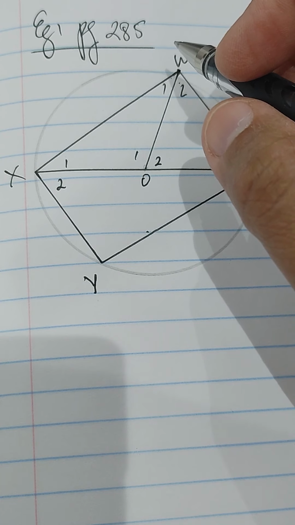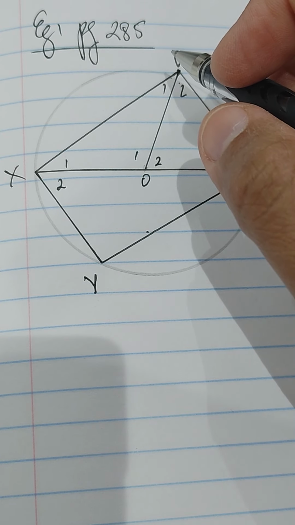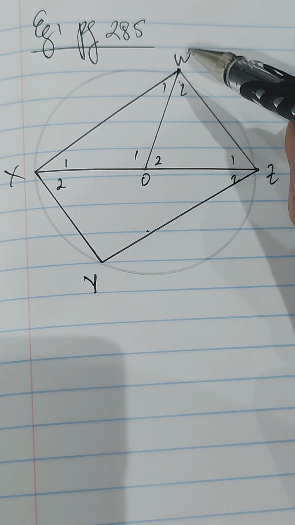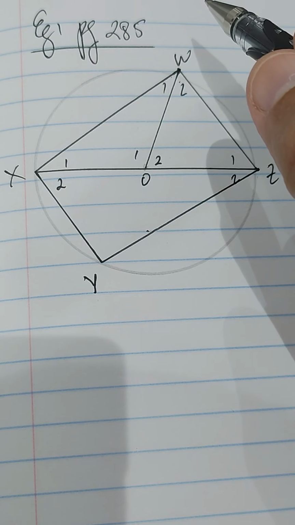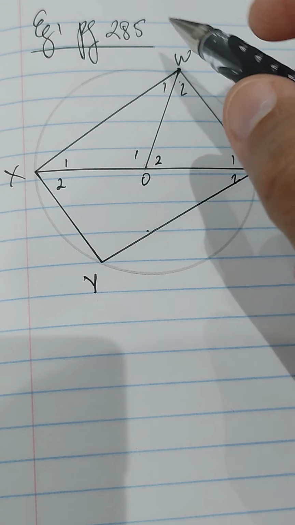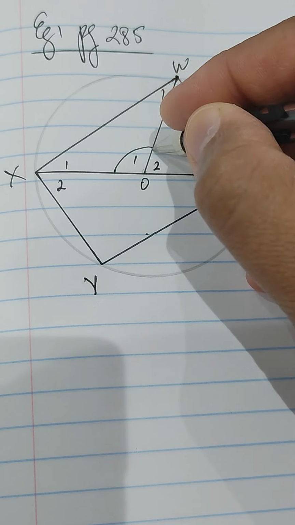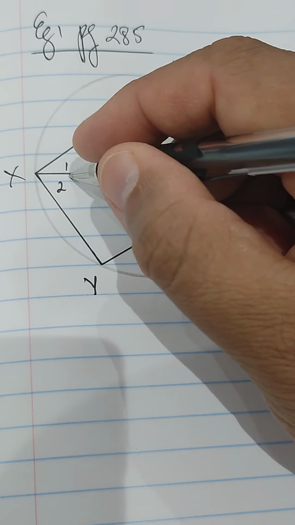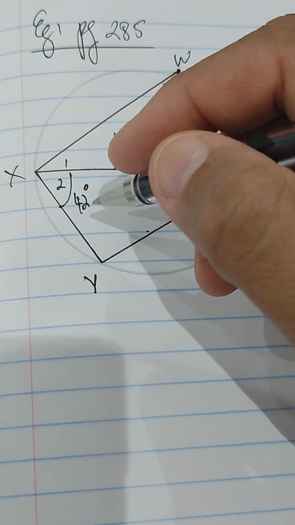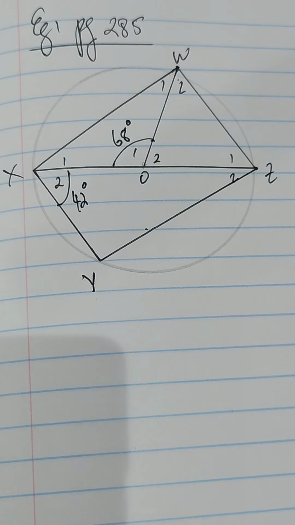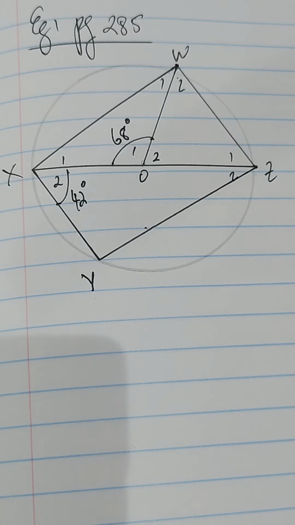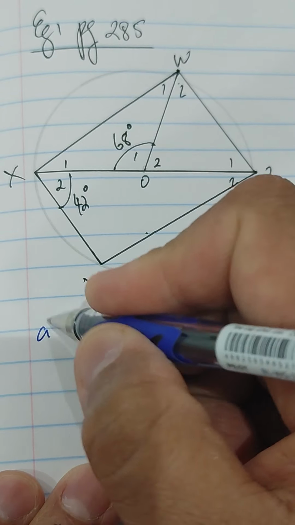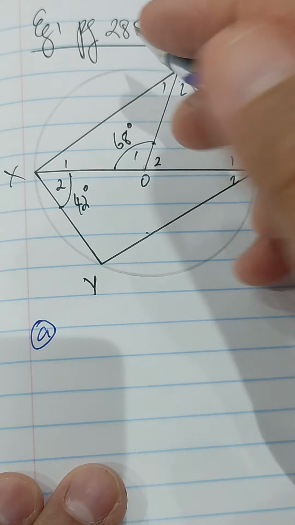Then we are told that W and Y are two further points on the circumference of the circle, which is also given there, WX, WZ, XY, ZY, and WO are drawn. Then we are told that O1 is equal to 68 degrees. X2 is 42 degrees. The question says calculate the magnitude. Now the magnitude is basically the size. Calculate the magnitude of, in the first case, x1. They want you to calculate x1.